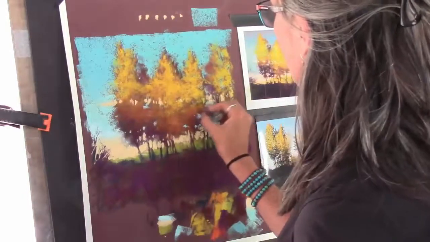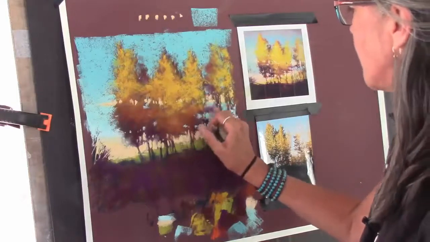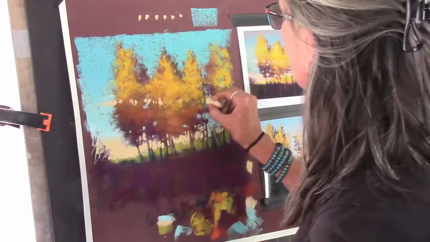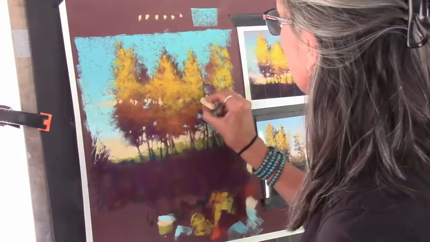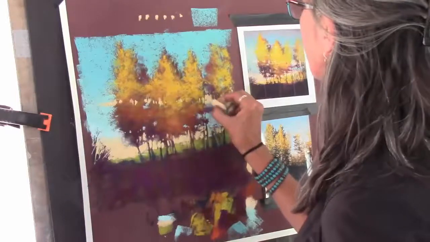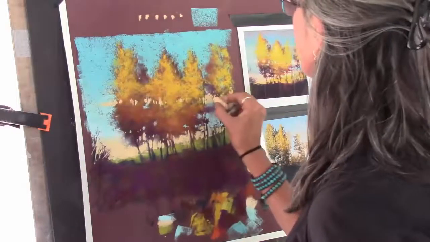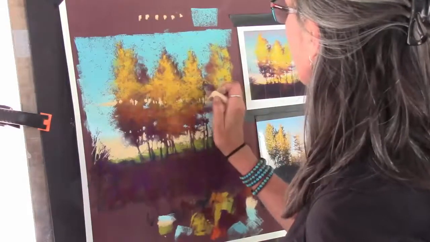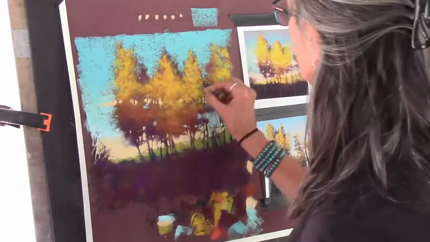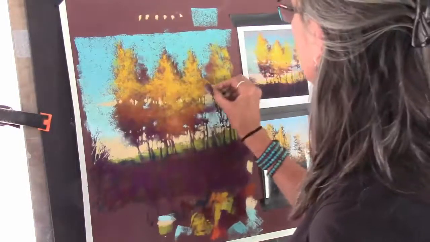So you see I'm just going through and kind of designing these little shapes, making sure I have a nice variety, filling the tooth of the paper a little bit more in some spots, making sure that these branches, I have branches, I have trunks, I have little tendrils, so that I really get that flavor in the tree. Going back and forth between the positive and the negative shapes.